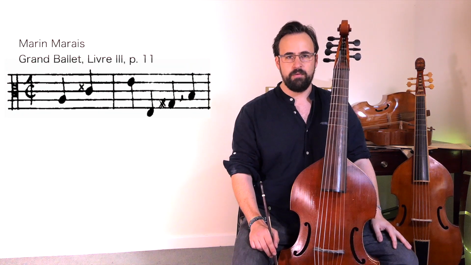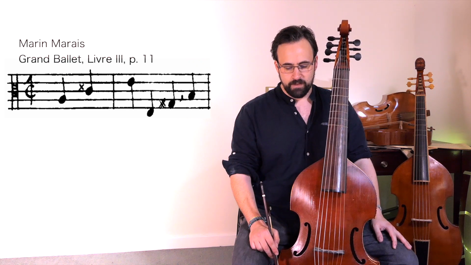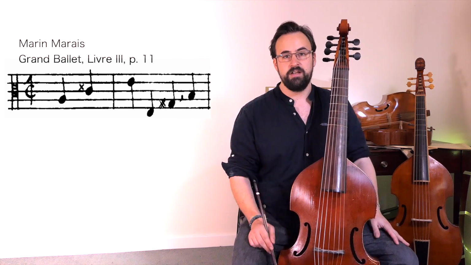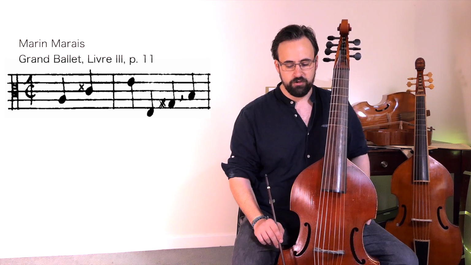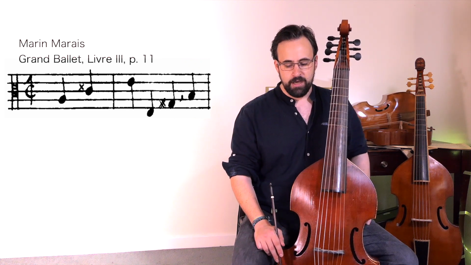So let's have a look at a basic trill. In French music, as I say, it's represented by a comma next to the note. In this very brief extract from Marais' Grand Ballet, book 3, there are two ornaments indicated. We'll just concentrate on the second one for now.